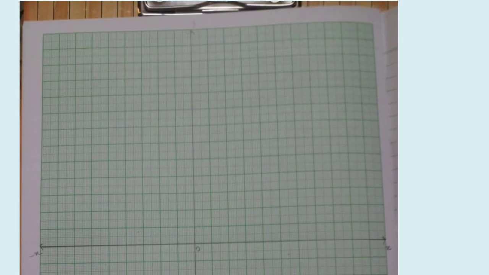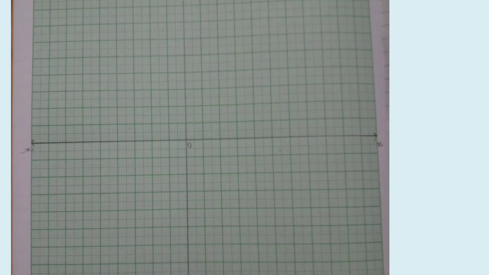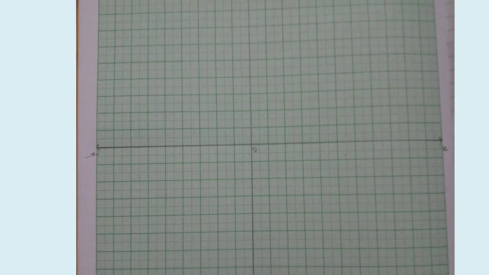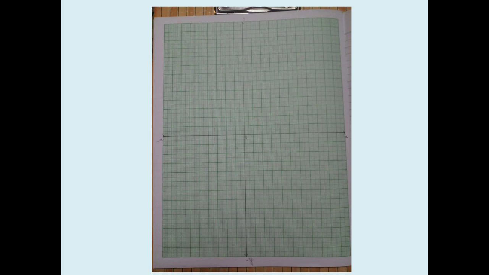Like this, you can see I have divided the graph into equal quadrants. We need both positive and negative values. This side we have plus x, this side we have minus x, and here plus y, here minus y, with the origin at the center.